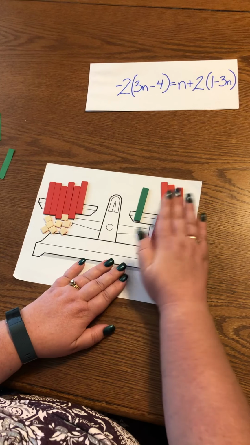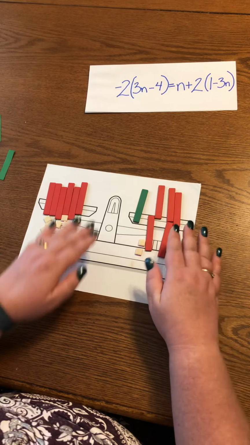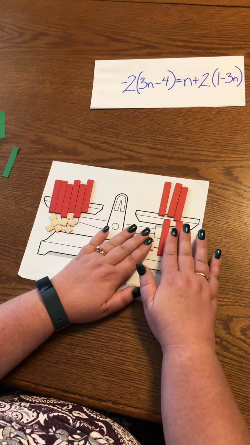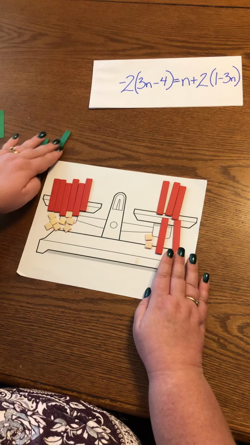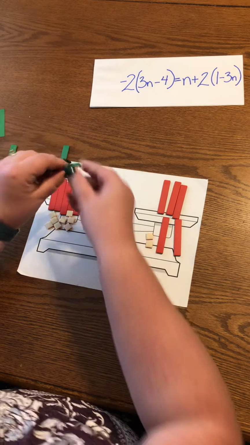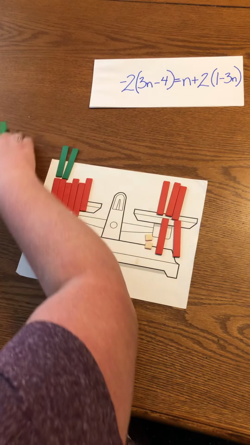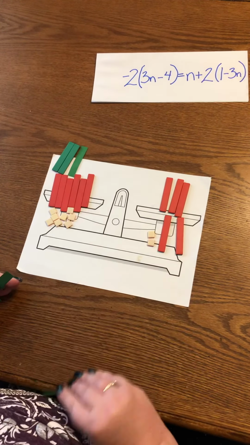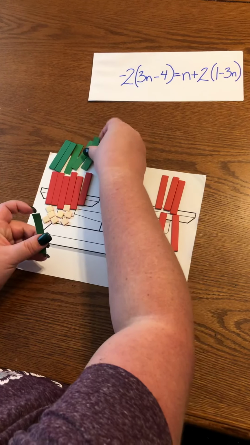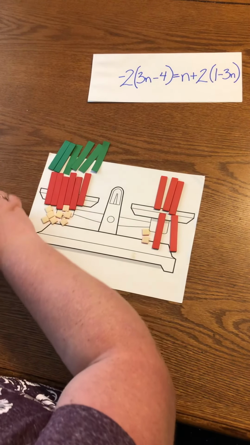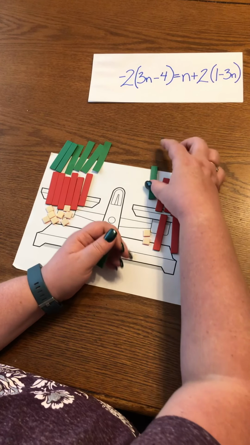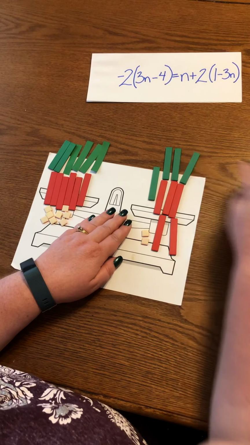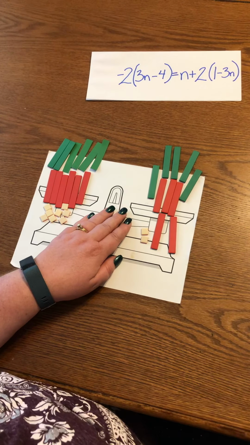Okay, and then again, we can take away our 0 pair. This time, I'm going to add to this side. We're going to add 1, 2, 3, 4, 5, 6, and then add 6 to this side, 1, 2, 3, 4, 5, 6.